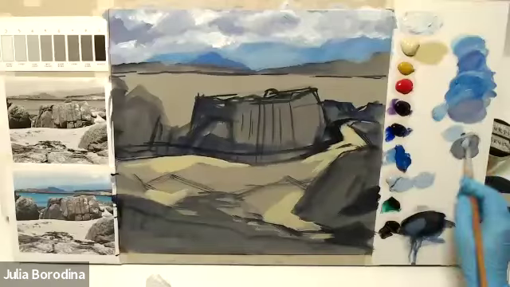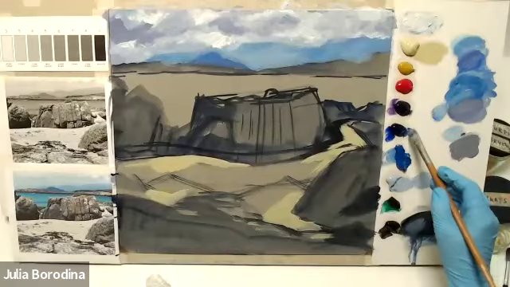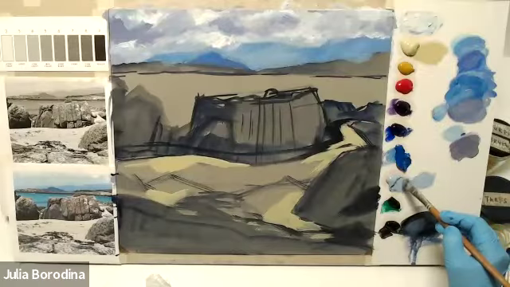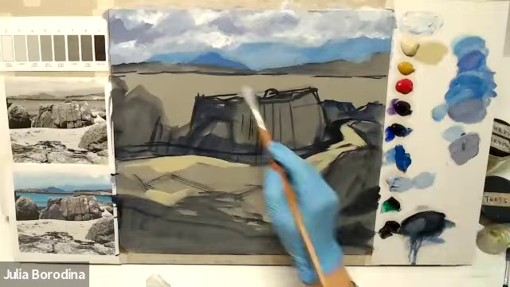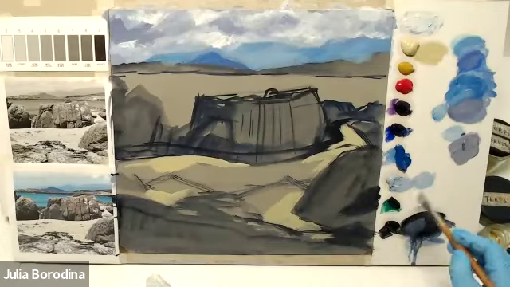Gonna introduce my slightly darker grayish violet again back. Okay, too light.